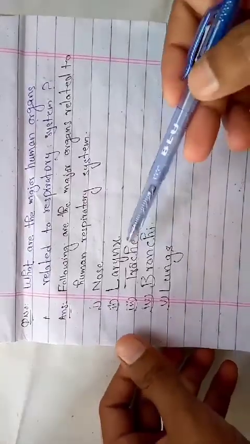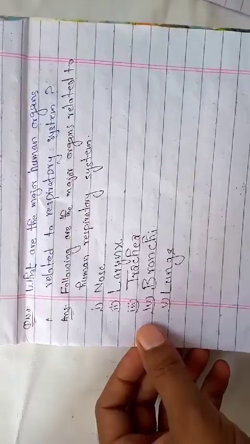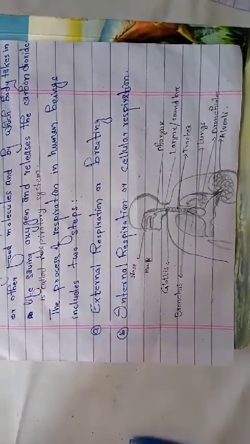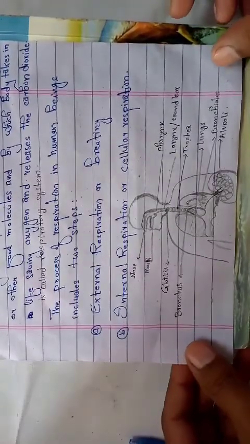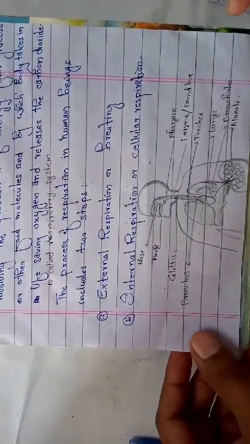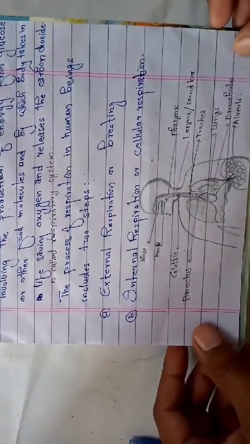Now, to discuss each one separately, we have to look at a diagram. With the help of this diagram we can understand the function of each human organ in the respiratory system.